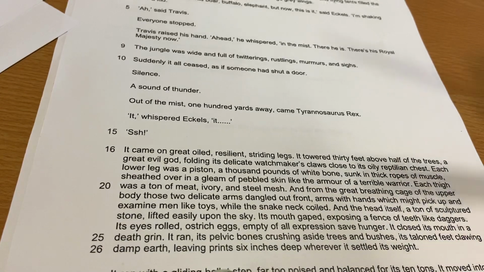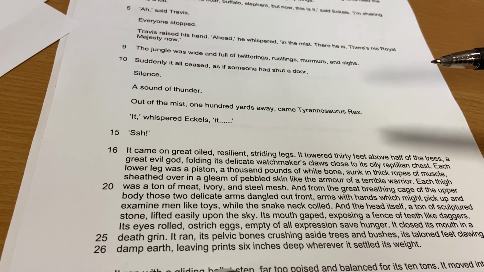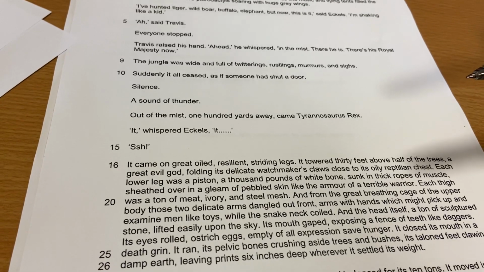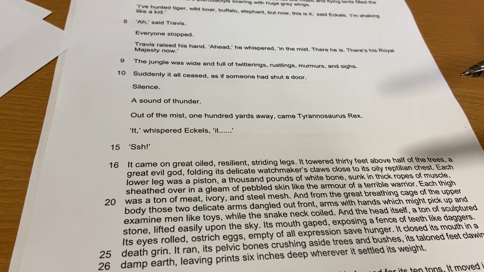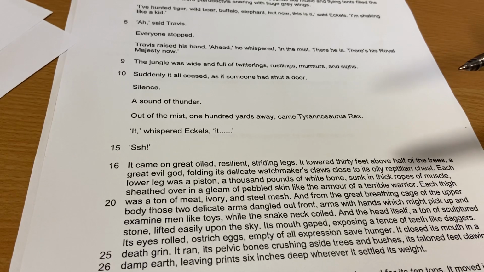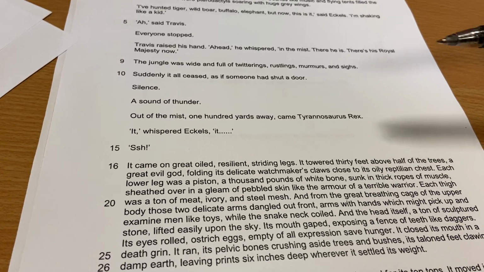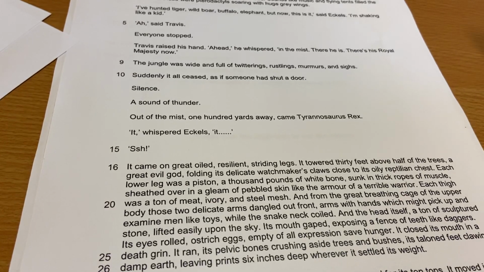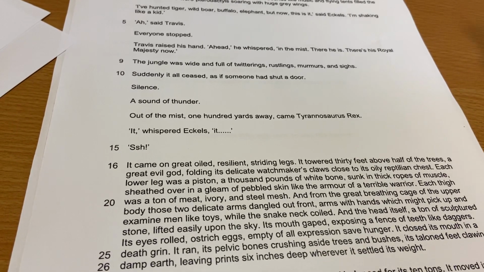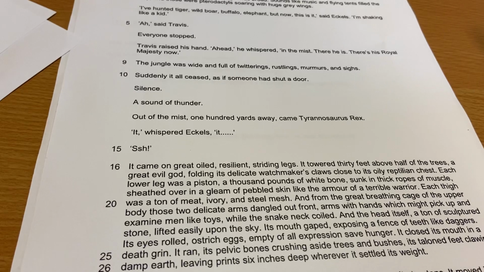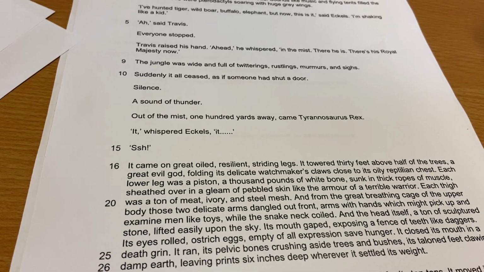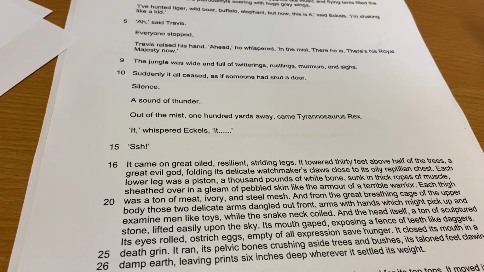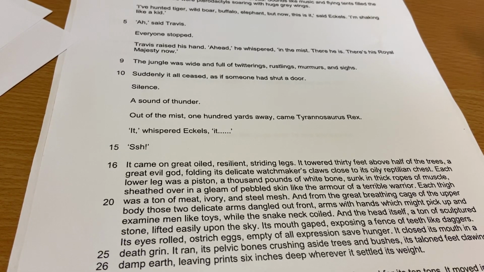So, it came on great, oiled, resilient, striding legs. It towered 30 feet above half of the trees. A great evil god folding its delicate watchmaker's claws close to its oily reptilian chest. Each lower leg was a piston, 1,000 pounds of white bone sunk in thick ropes of muscle, sheathed over in a gleam of pebbled skin like the armour of a terrible warrior. Each thigh was a ton of meat, ivory and steel mesh.